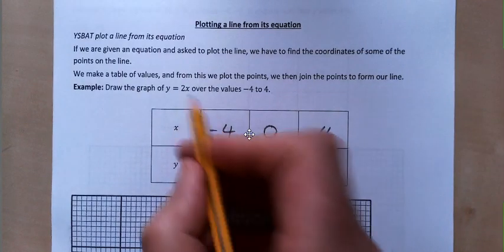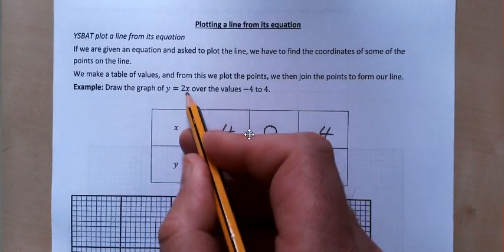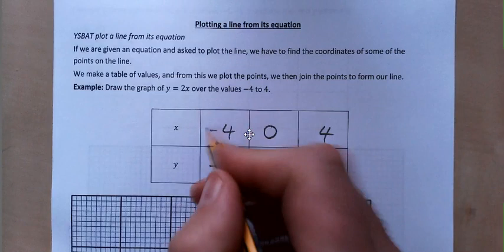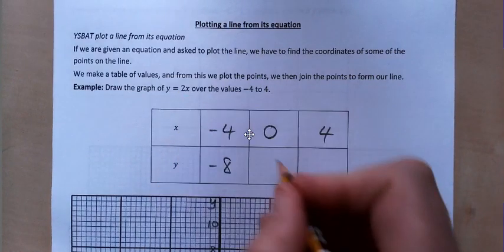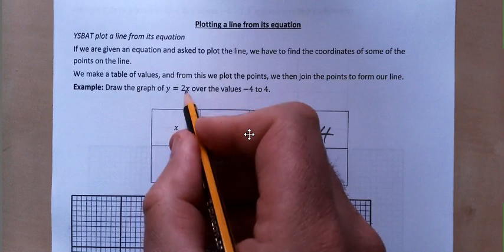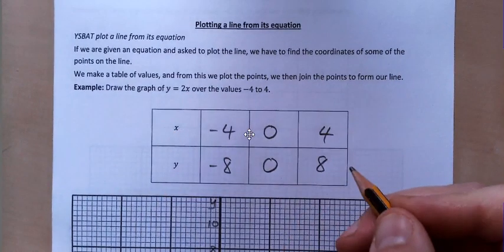If x is minus 4, 2 times minus 4, so I'm exchanging my x here for a minus 4. 2 times minus 4 gives us minus 8. If x is 0, 2 times 0 gives us 0. And if x is 4, I exchange my x for a 4. 2 times 4 is going to give me 8.